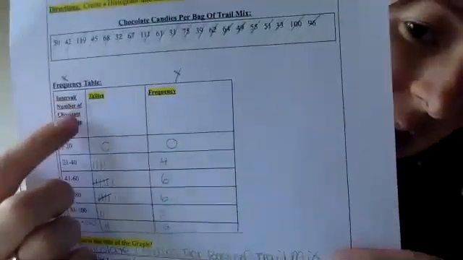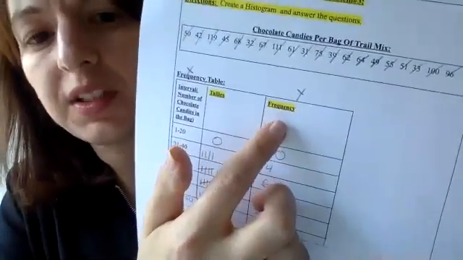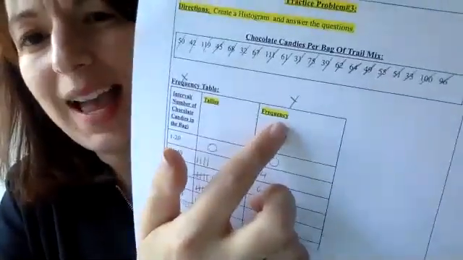Now, Nathan, what is the x-axis? We have 3 columns here. Is it number of chocolate candies, tallies, or frequency for the x-axis? What do you think? Frequency? Well, the tallies would actually be another way of saying the frequency. So that actually would be the y-axis.